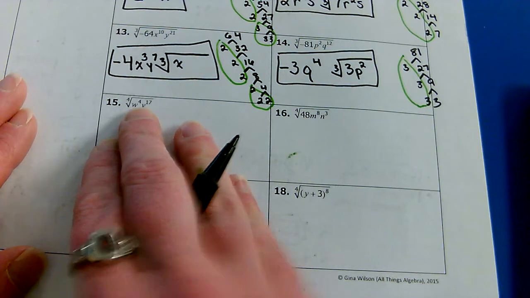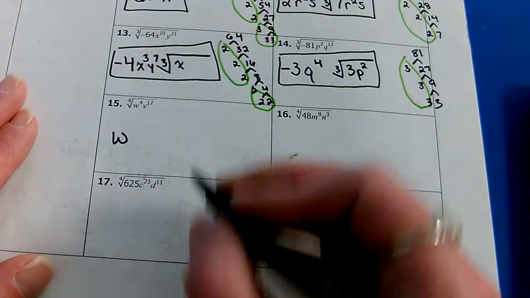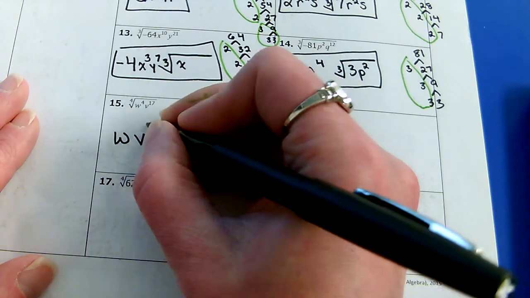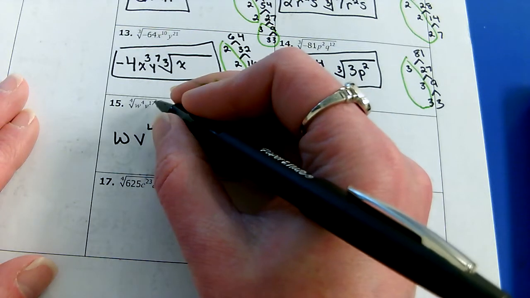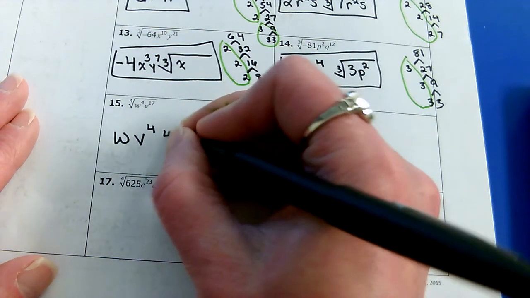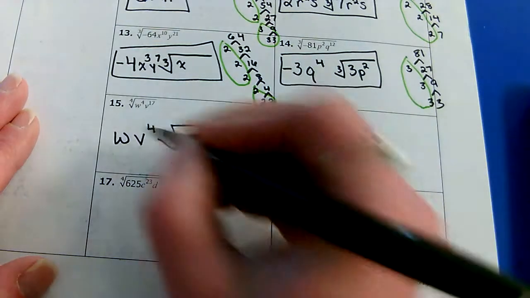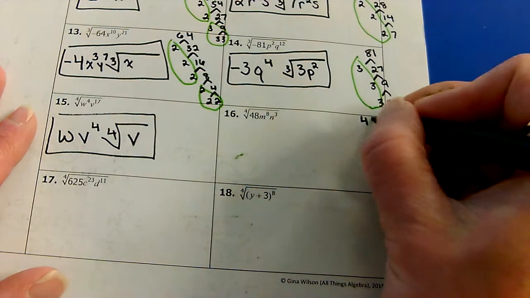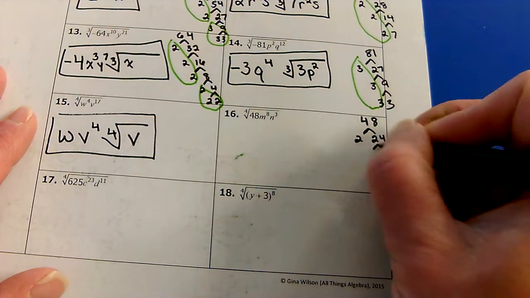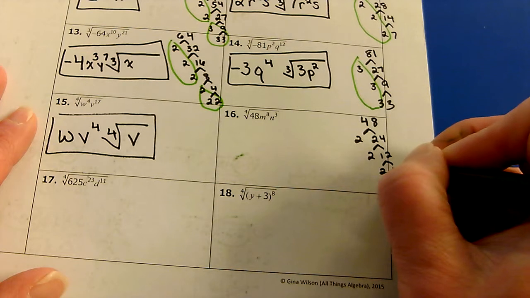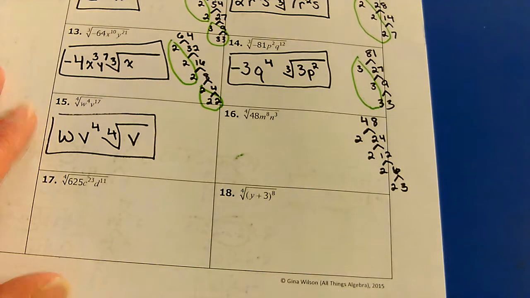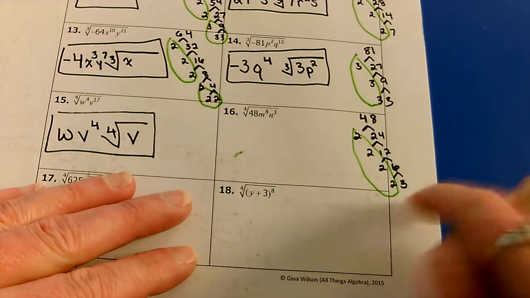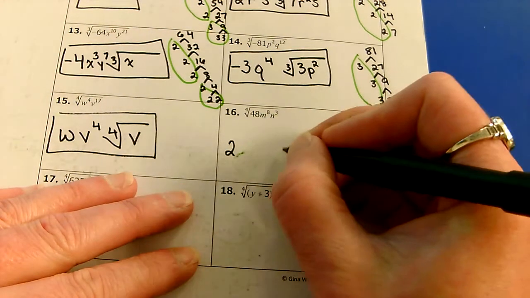Fourth root, I'm looking for sets of 4. So w to the 4th would give me a w. If I divide 17 by 4, I'd have 4 with a remainder of 1. 4 times 4 is 16, remainder of 1. So the remainder, 1 v, stays in. Fourth root of 48. 2 comes out, 3 is the remainder, he stays in.